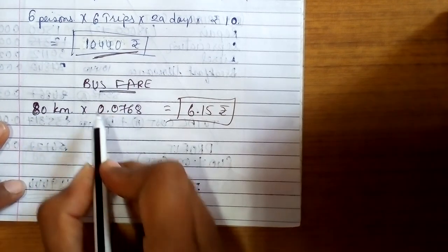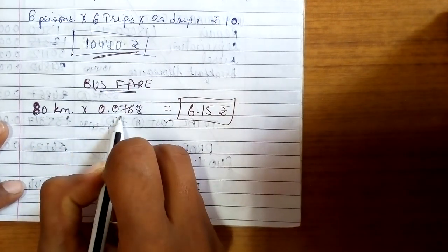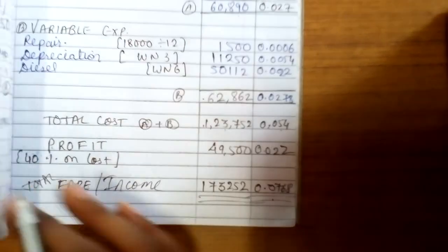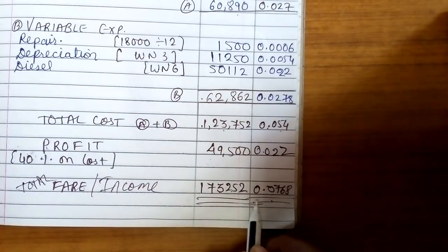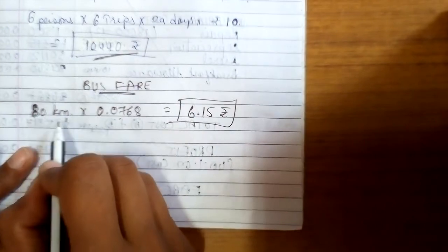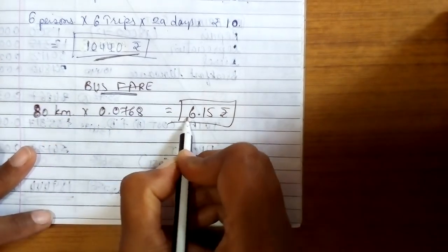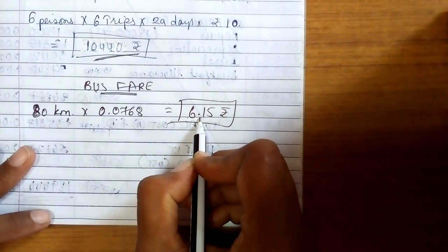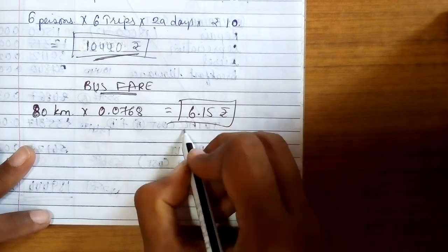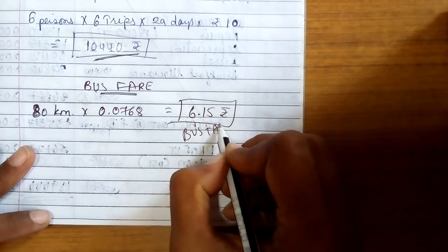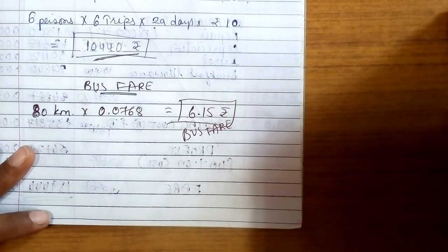80 kilometers. And this is income per passenger kilometer that we have found out here, right? So this would be multiplied with the number of kilometers. We get our ticket price 6.15. Okay, so this is called bus fare or ticket rate. Alright, so this is your whole example.